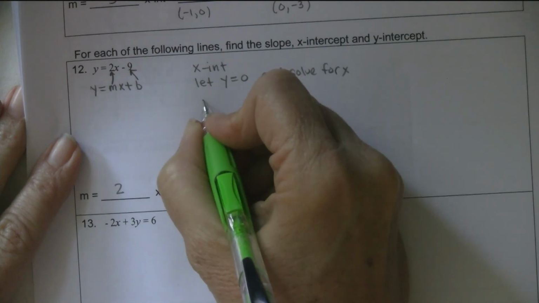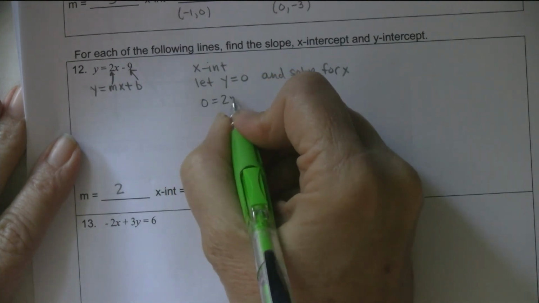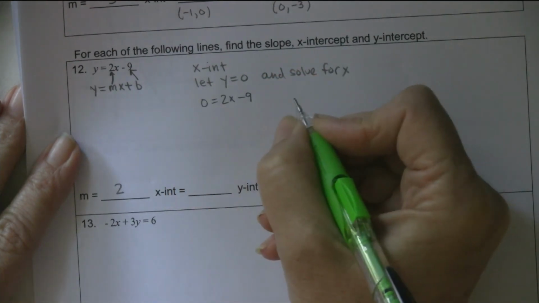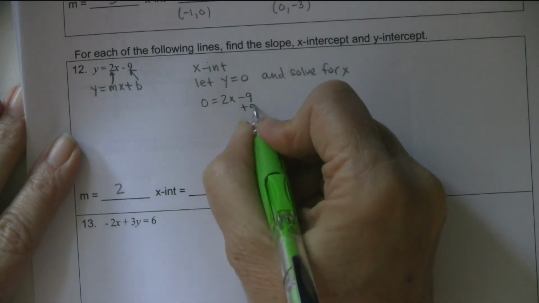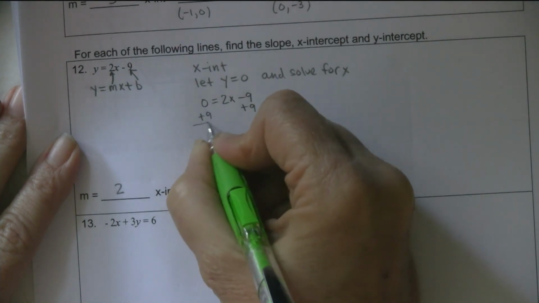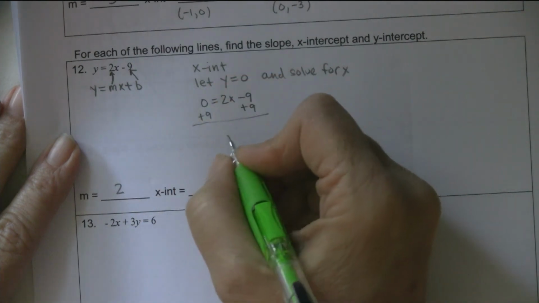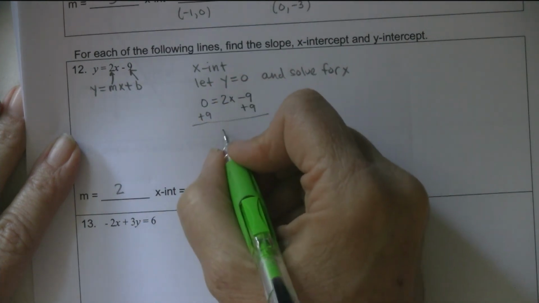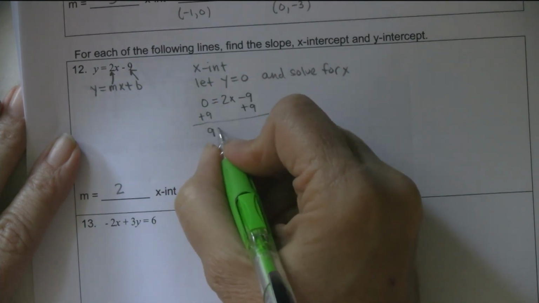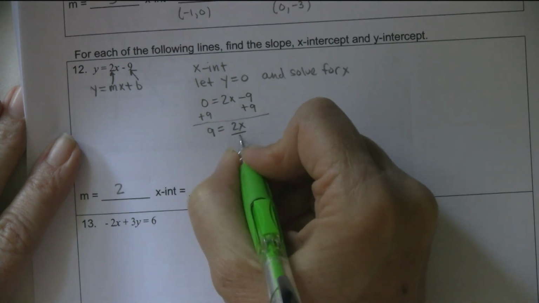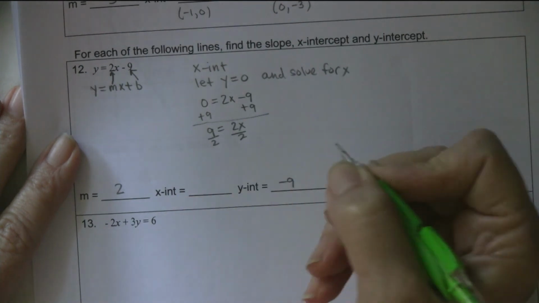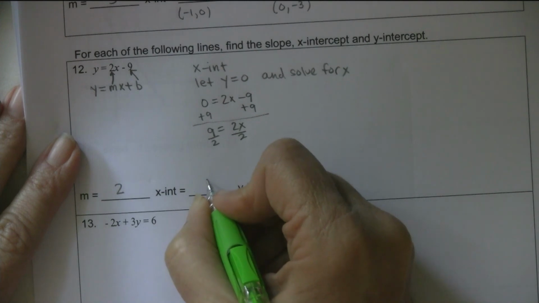And so this will look like 0 equals 2x minus 9. So all I have to do to solve for x would be to add 9 to both sides. So it's not impossible, it's just not as easy as the y-intercept or the slope. So I get 9 equals 2x, and then I'm going to divide by 2. So I get 9 halves for the x-intercept.